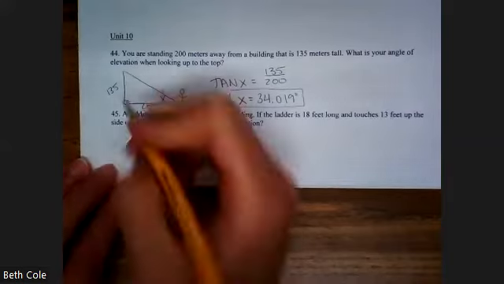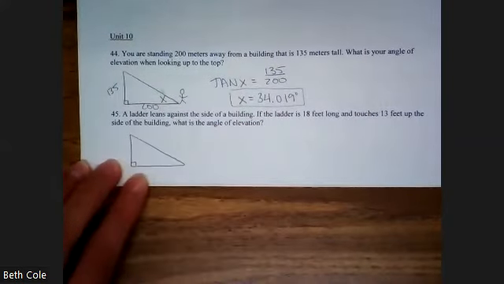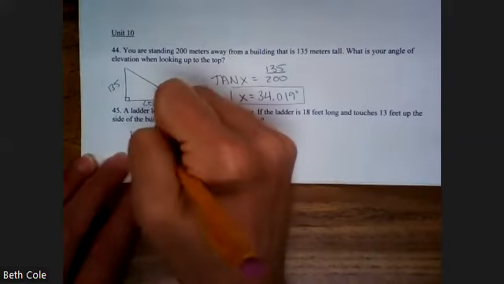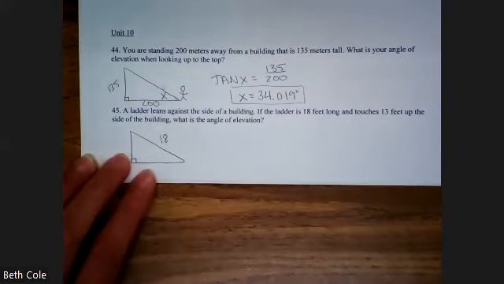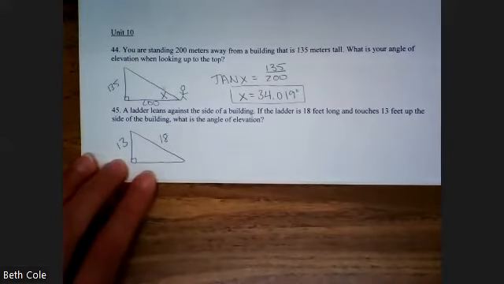And then this one is a ladder leaning against the side of a building. So it's going to be a right triangle. The ladder is 18 feet long. So where does the 18 go if that's the ladder? That's the hypotenuse. Perfect. It touches 13 feet up the side of the building. So that's going to be the vertical part.